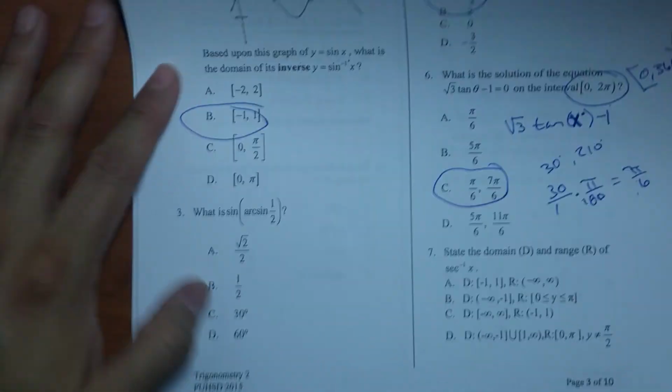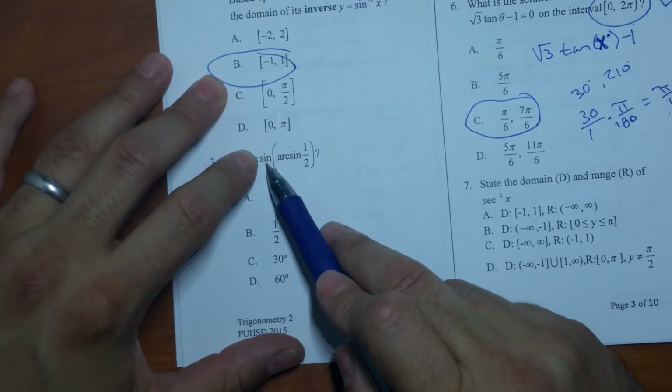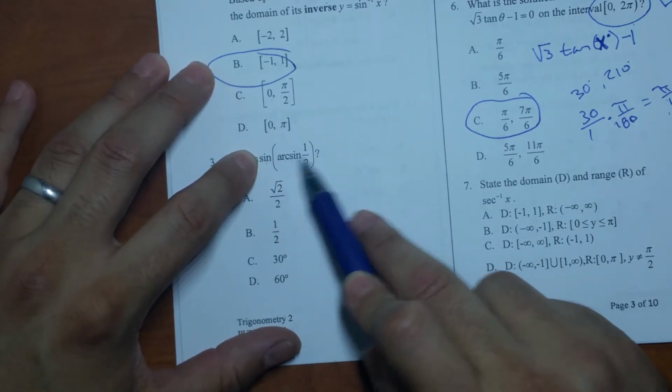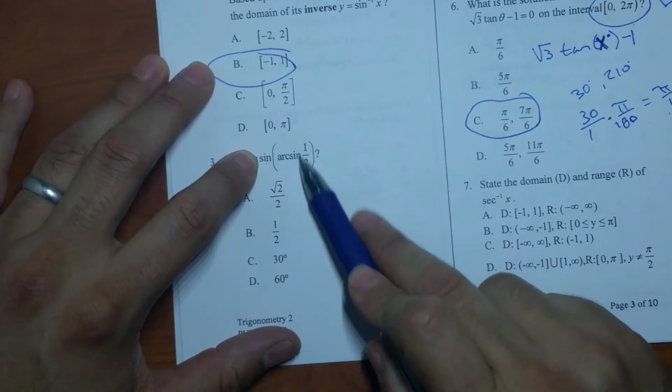All right, number 3. 3 is a special one because they ask you for sine, but they give you sine. Because it's arc sine, it's asking for, hey, arc sine, what is the angle when sine is 1/2?